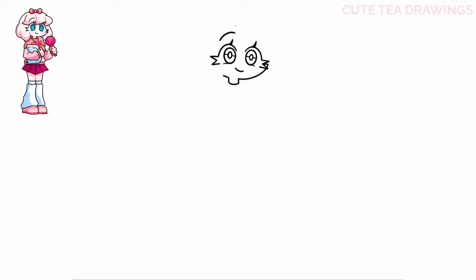Above the left eye, let's draw a curve down and then continue it over on the left like this. Then from the end, let's do an S-shaped curve up. Now in between the eyes, let's draw another curve down and over to the right. And then another curve down to the eye. And a curve over on the right side.